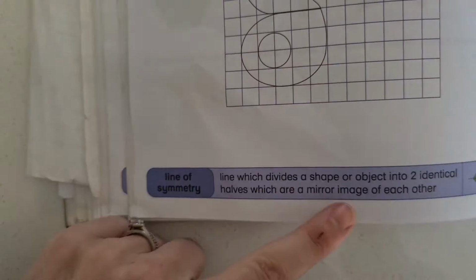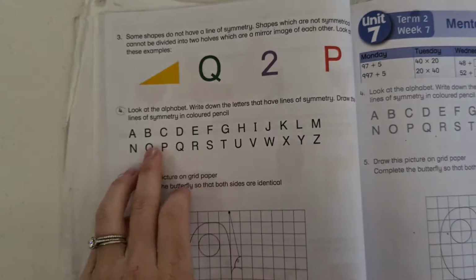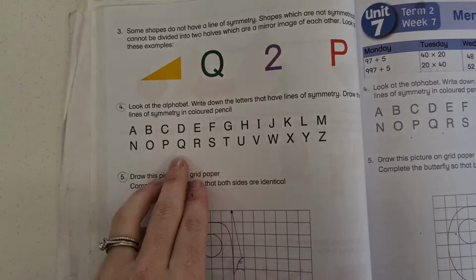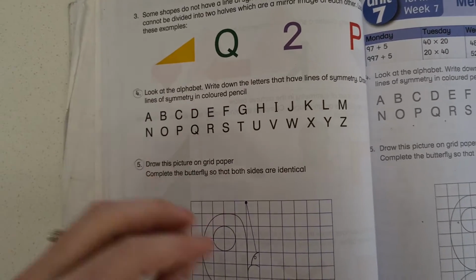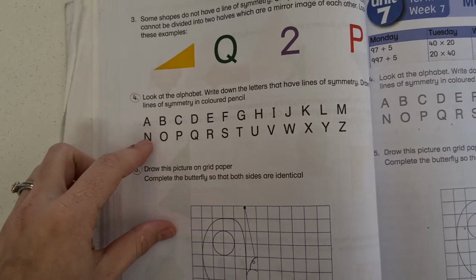So if I jump over to this work, which we are doing today, which is number 4 and number 5 on page 100. Sorry, I'm moving the camera so much. Hope you're not getting dizzy. Anyway, so you'll see that these are the letters of the alphabet. And all you need to do is write them in your book, and you're going to draw the lines of symmetry.